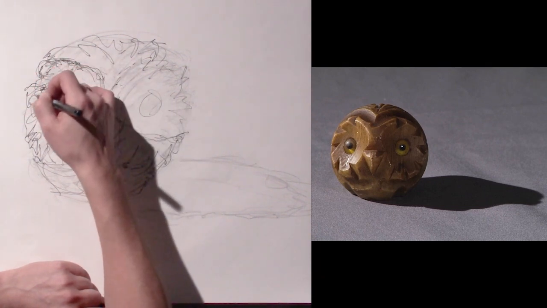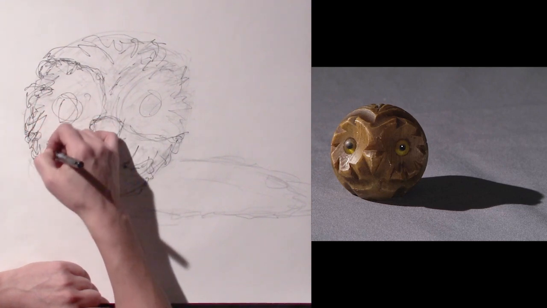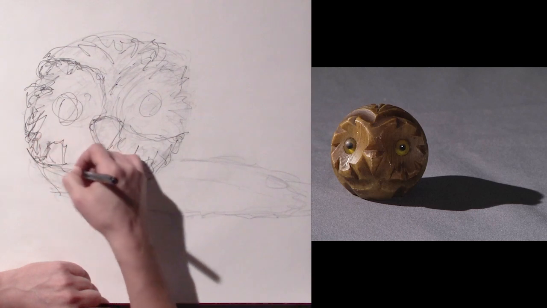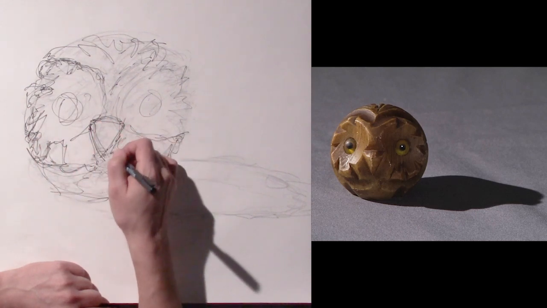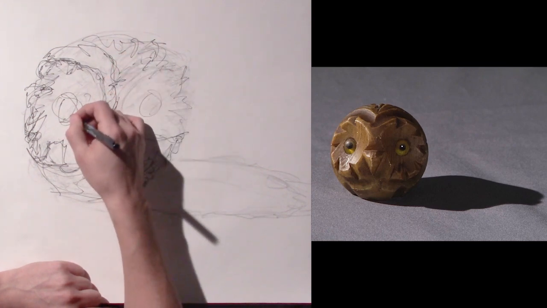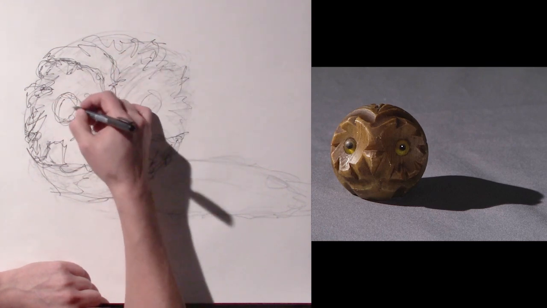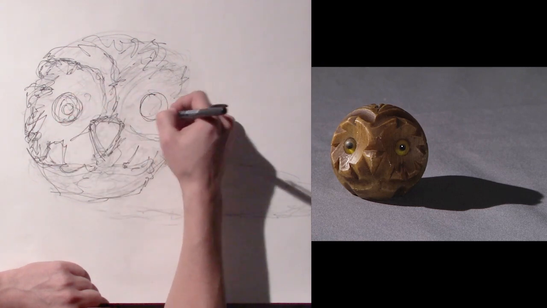There's a triangle right here, there's a smaller triangle within a rectangle. Obviously this beak, upside down triangle. All right, we have the main eye, but then we have an eye within an eye, right? The iris here.